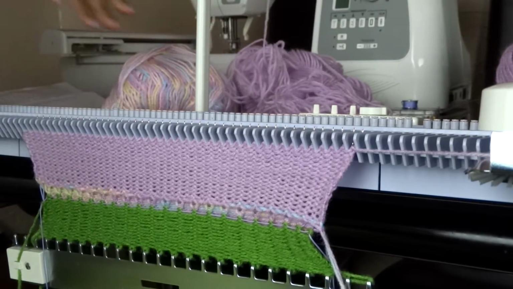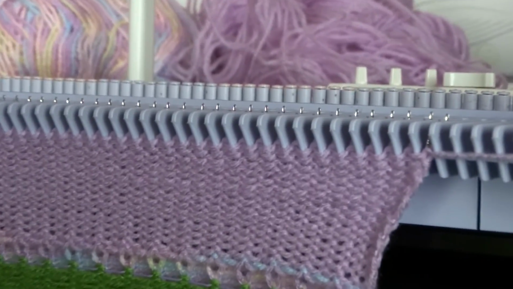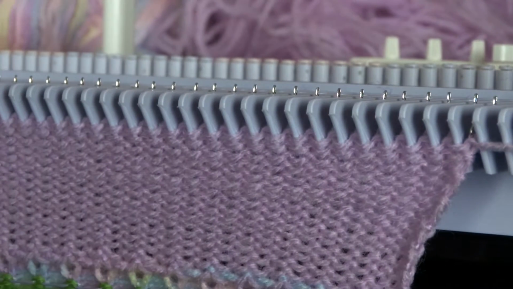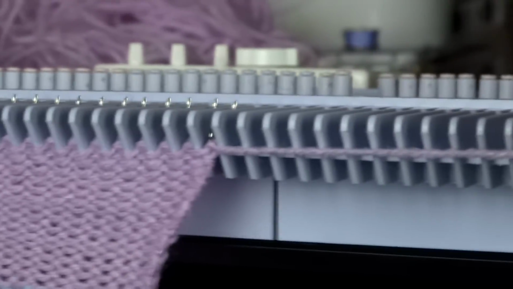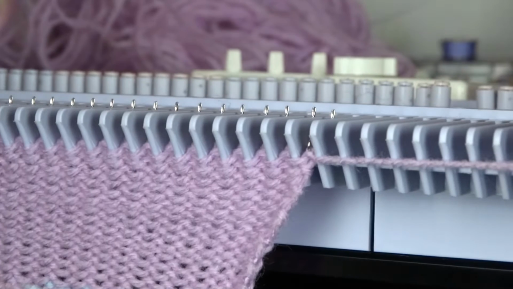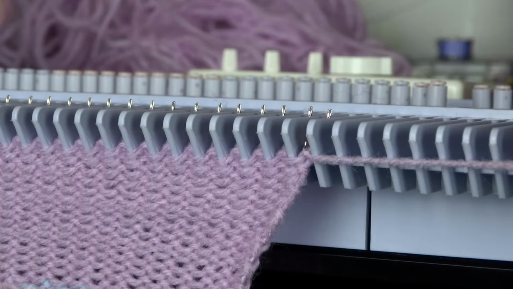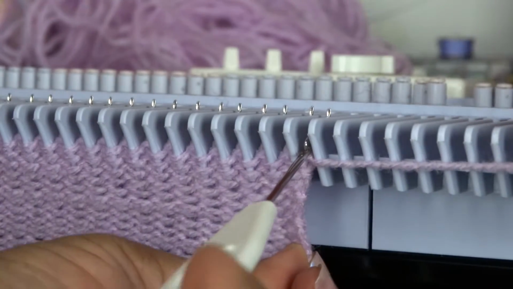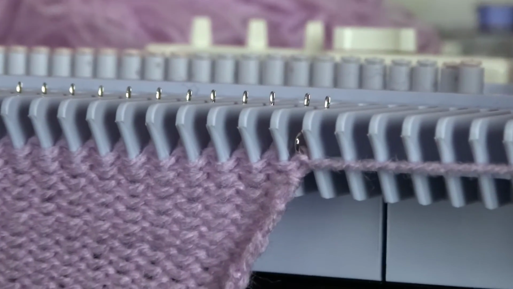That's 16. I'll zoom in so that we can do the increase and you get a full view of it, because we are going to increase one. In the instruction it says increase one on your left and increase one on your right. So I'm going to tilt the camera a little so that you see the full view of the increase. It said before knitting row 17, increase one at left and one at right. So I'm going to put this last needle, I don't know if you can see that clearly, just zoom in a little. Good.